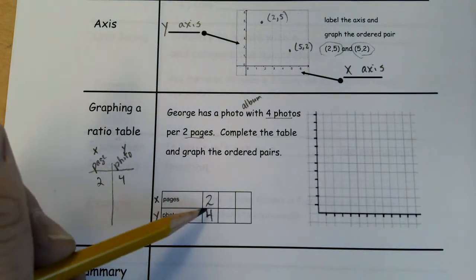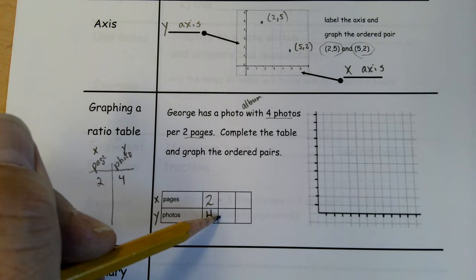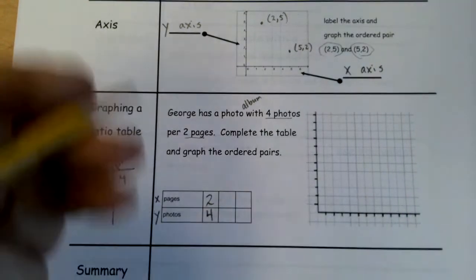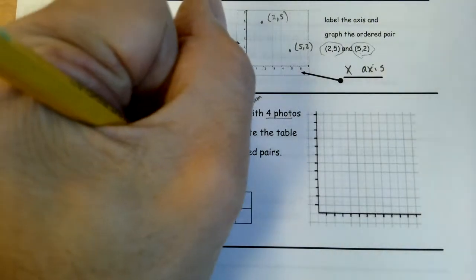Because I could multiply both of these times 100 and get 200 and 400. That would be an equivalent ratio. But let's try to keep it small. Let's do 2 times 2. Actually, let's go 2, 3, 4.